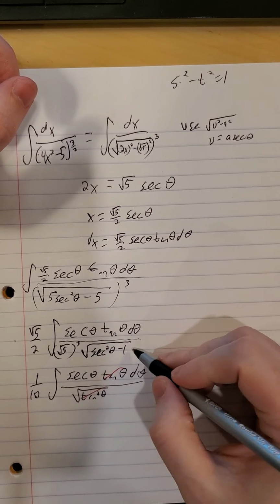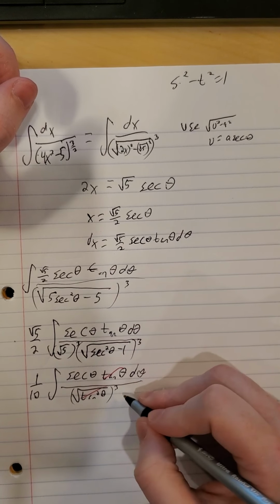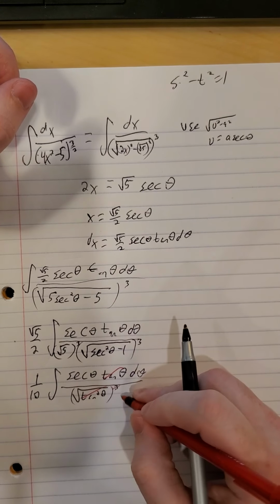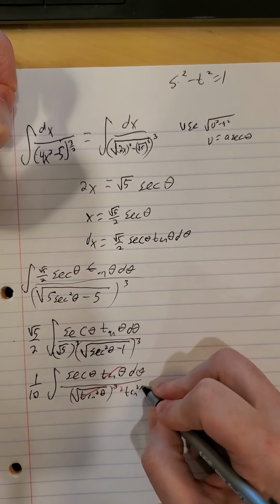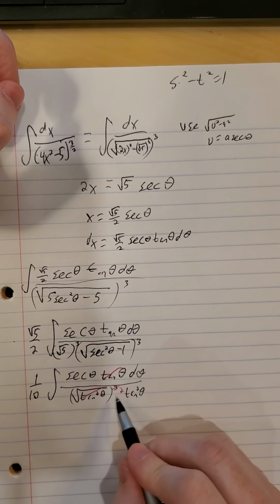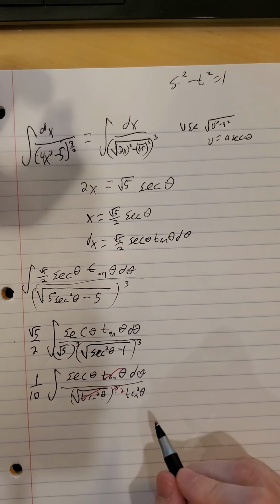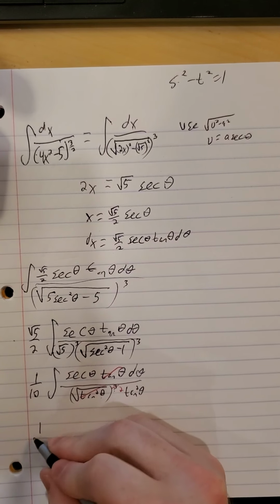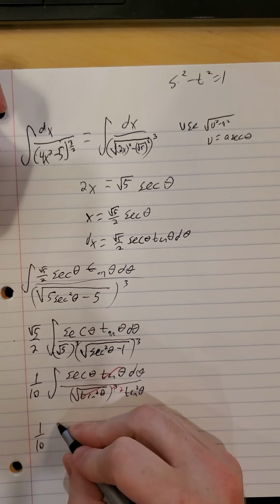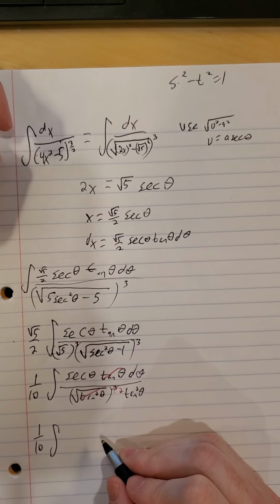And this was still cubed, so we knock that down to a squared. So tangent squared theta is downstairs. We had 3 of them, now down to 2 of them. Shorter way to write that is just tangent squared. So 1/10 integral of, so these would be easier to go to sines and cosines.